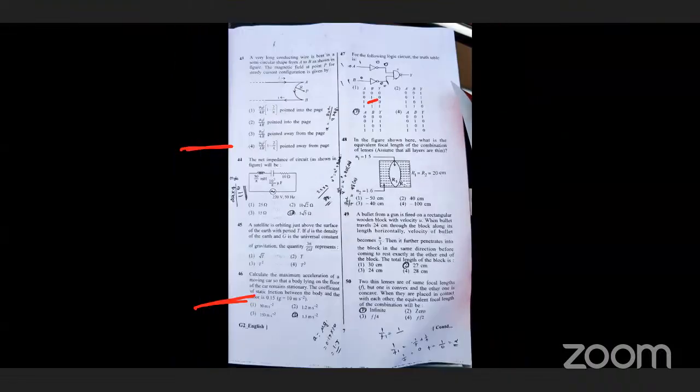So we know the formula to find the focal length, the lens maker's formula: 1 by f is equal to (n2 minus n1) by n1 into (1 by r1 minus 1 by r2).